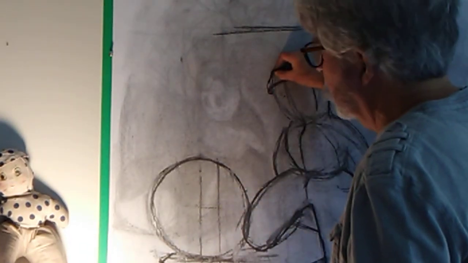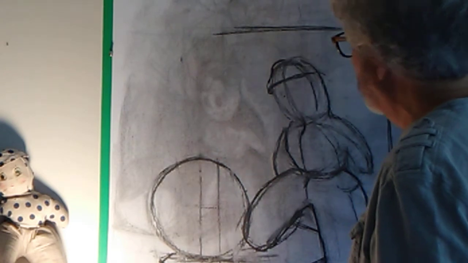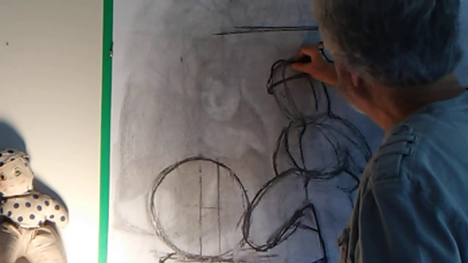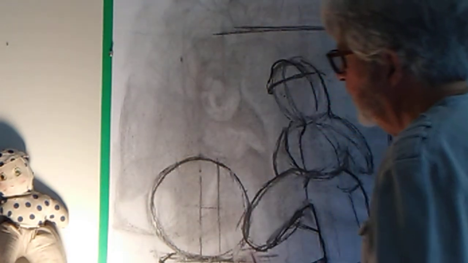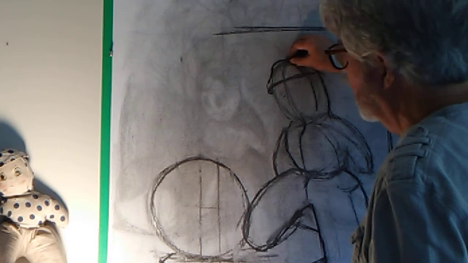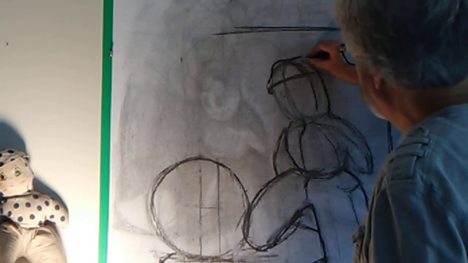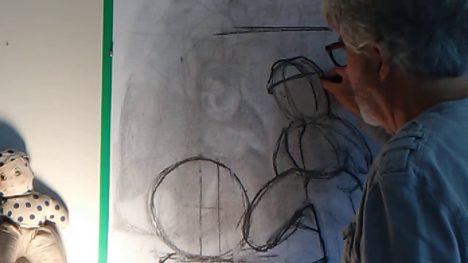Again, at the very beginning of the class, I talked about using convex, concave, concave, convex. This would connect. So I'm looking at how this connects this way. And then from my side, which you don't see from your side, I see a little bit of this top, concave, convex. And so I'm going to use that in here.